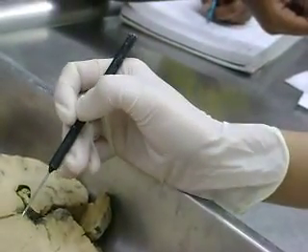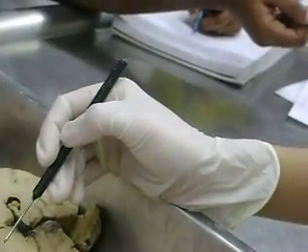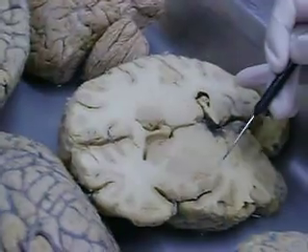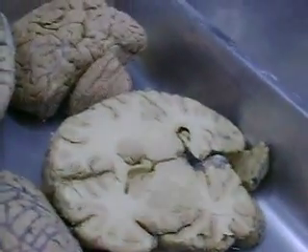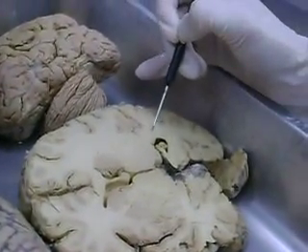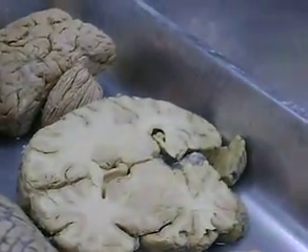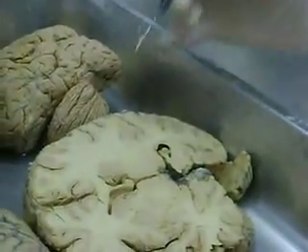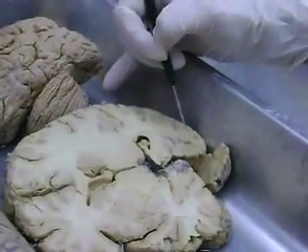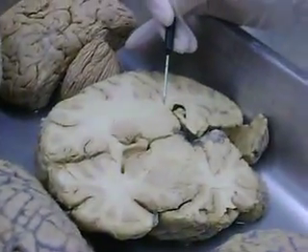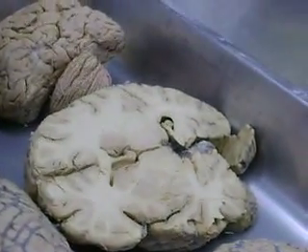What you can see on the specimen are the anterior limb, genu, and the posterior limb. The retrolentiform part and the sublentiform part you won't be able to see. Retrolentiform, of course, you can see by means of the radiation, because retrolentiform is connected to which pathway? Optic pathway. So here you can see the optic radiation arising from the retrolentiform part and then going to the visual cortex.